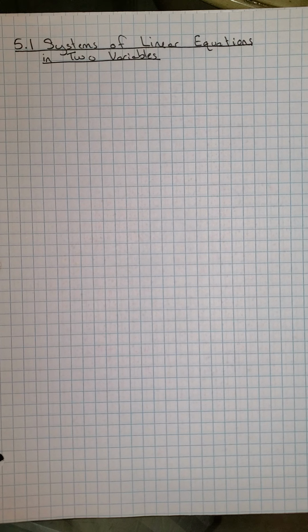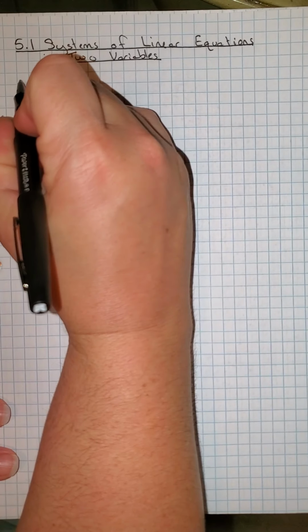We're starting chapter 5. 5-1, 5-2, and 5-4 are all kind of the same. 5-2 is a system of linear equations in 2 variables. 5-2 will be in 3 variables. And then 5-4 will get into having squares and stuff like that and solving systems of equations.